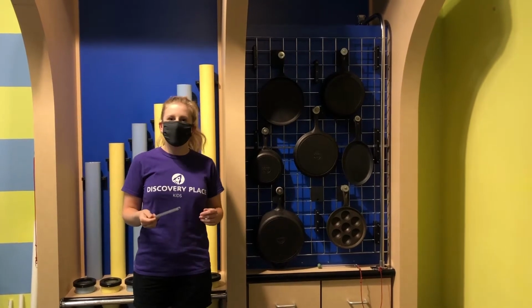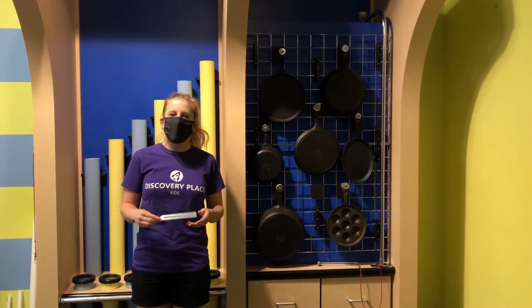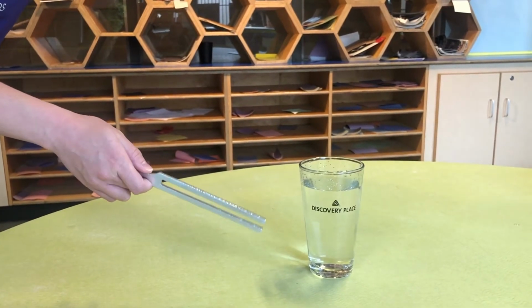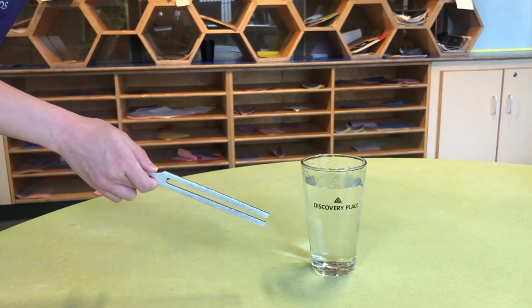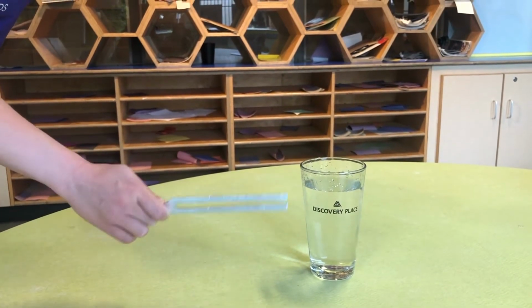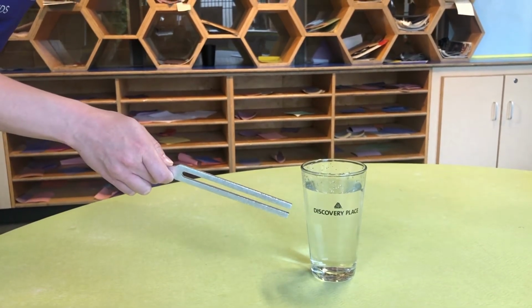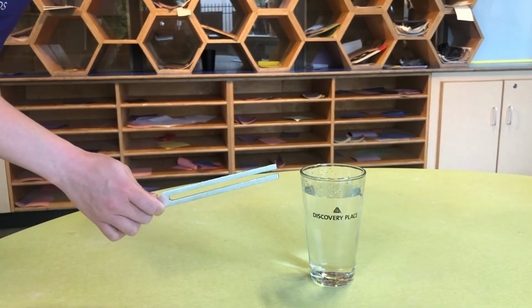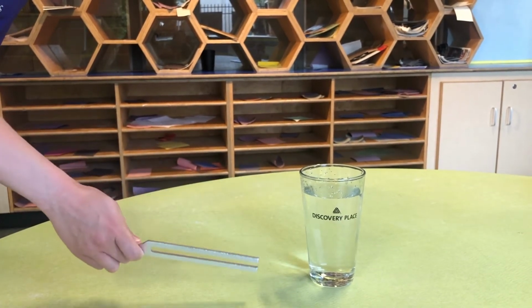I've got a handy tool here to help us take a closer look at what these vibrations look like. When the tuning fork stays still, it isn't vibrating, so no sound is being produced. But when I strike it and it starts vibrating, that's when we get the sound. Now you can really see how much it's vibrating when I strike it and then put it in this glass of water.